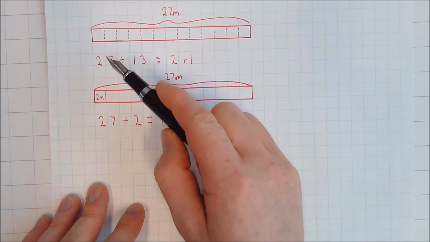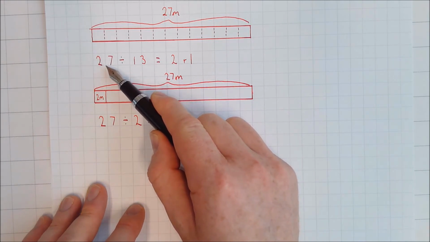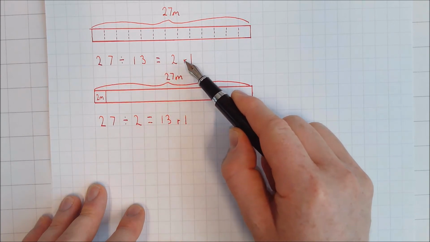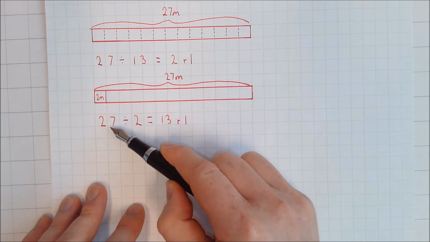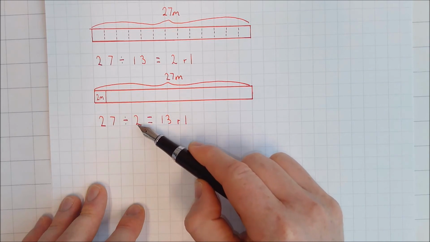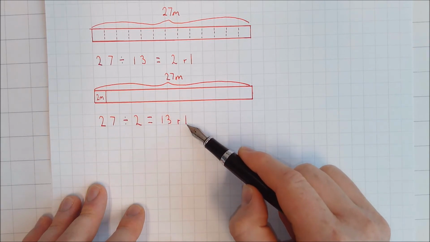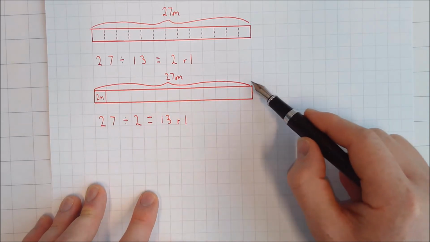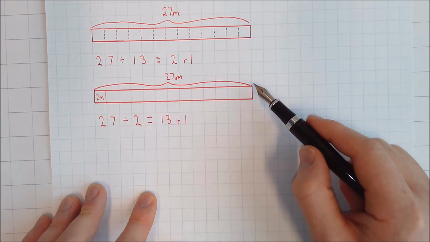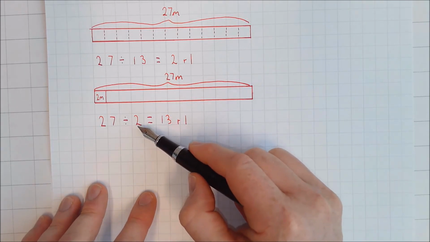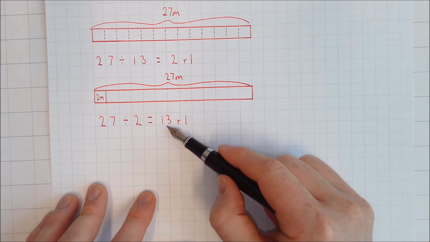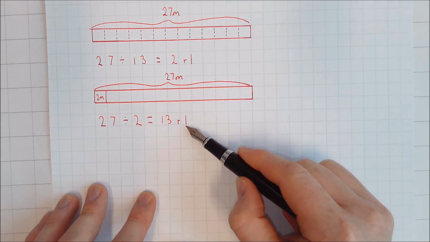So here we have our dividend, divisor, quotient, remainder. What does the 27 represent in this context? What does the 2 represent? What does the 13 represent? And what does our remainder of 1 represent?